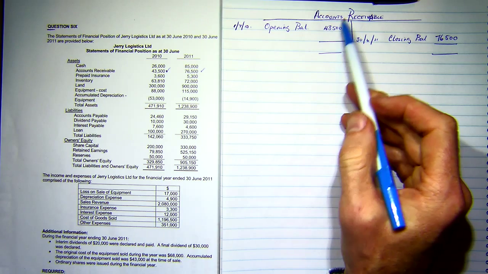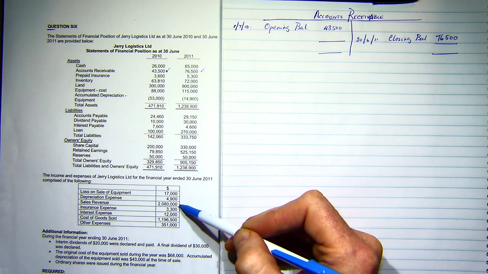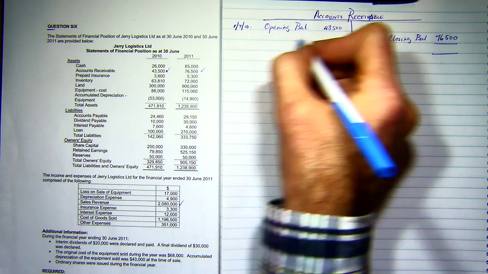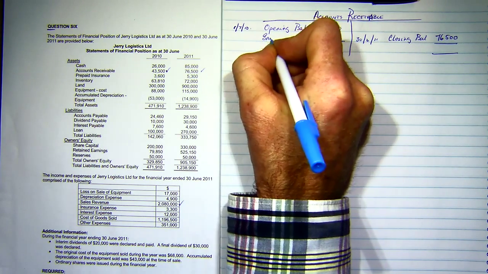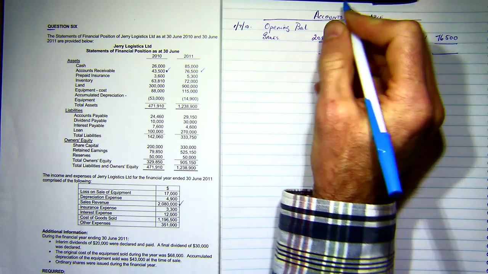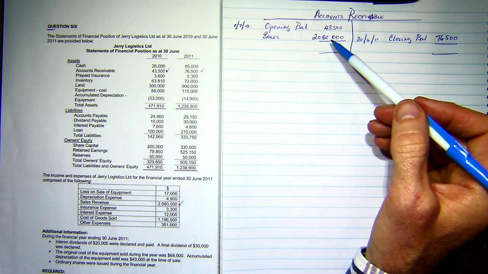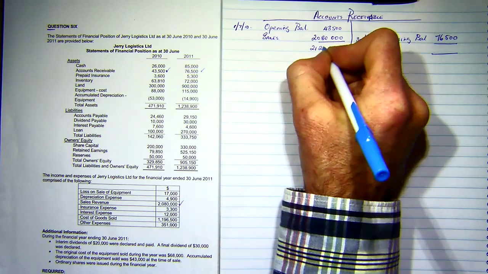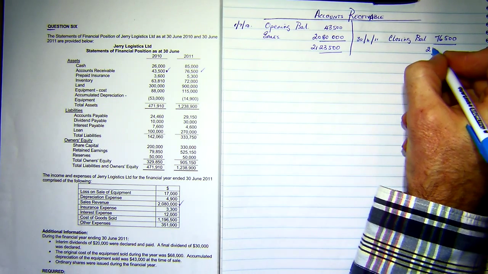Well, what goes through my accounts receivable balance is my sales. So I look down here at my sales revenue. I'm going to tick that one off. And I'm going to put in what increases my accounts receivable. So sales for the year is $2,080,000. Now if I add these two figures together, I'll get 2,123,500, and that should be because we balance our accounts.